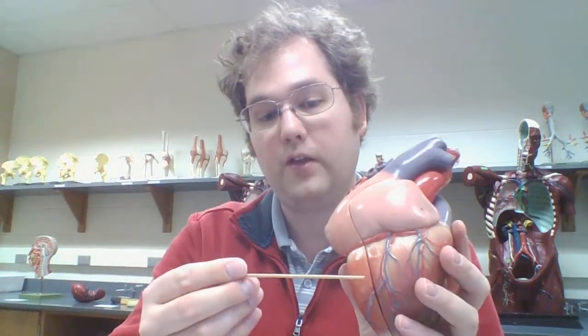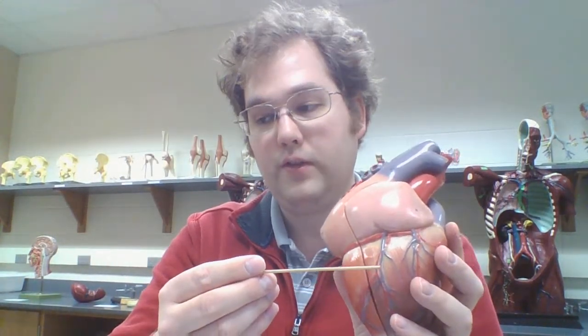The coronary sinus is fed by the great cardiac vein. It goes along the front. Doesn't have the word interventricular in it, but still goes along the interventricular sulcus, and it feeds back here. The middle cardiac vein you can see just here. It's along the back. And the small cardiac vein you can see on the right hand side of the heart, just under the right marginal artery.